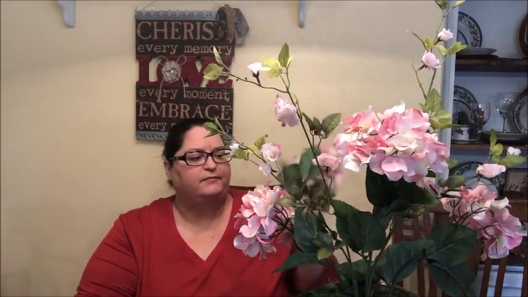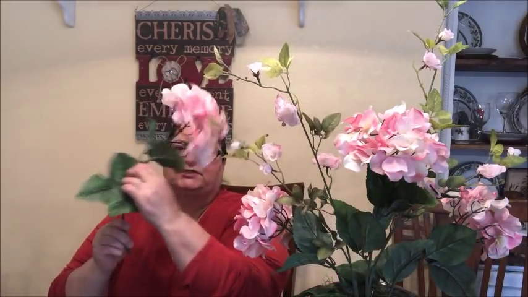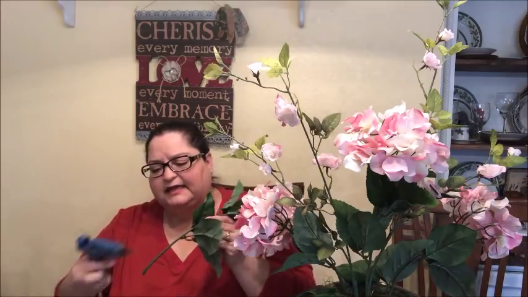Now I'm going to do the same. Put a flower up here in the front and one in the back, and I'm going to curve them just a little bit. And as you can see, I'm not using any floral picks. I don't want to add any height to them, but I'm also not trimming them. I'm going to go ahead and use the whole length of the stem.